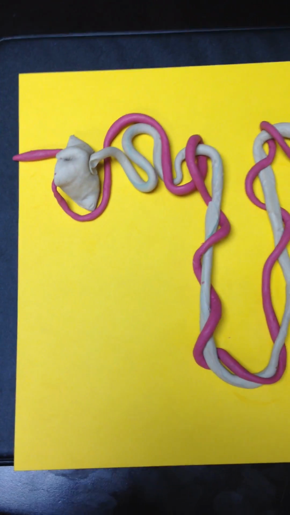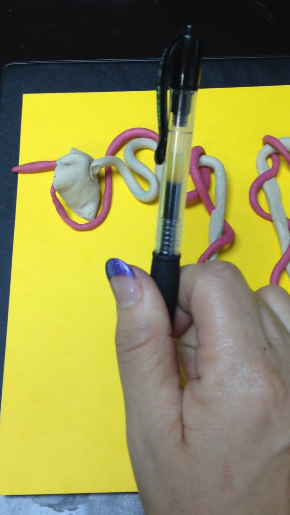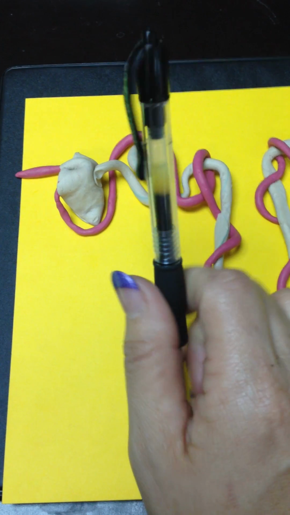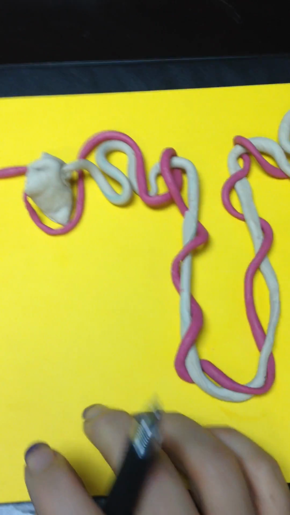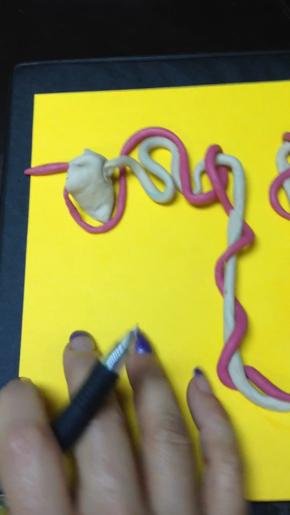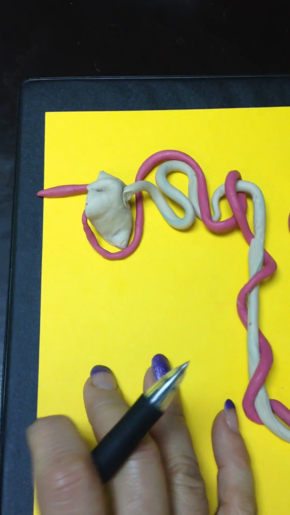Okay, here comes the fun part of figuring out what's going on at which level of tubes. So you'll need a pen or a marker. A pen is a little easier because we're going to be writing a lot of stuff on this paper. So I do like using pens. So just use whatever you would like.